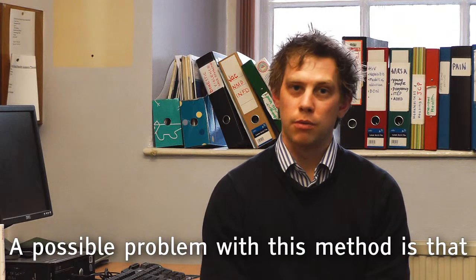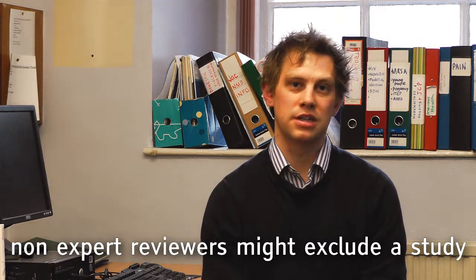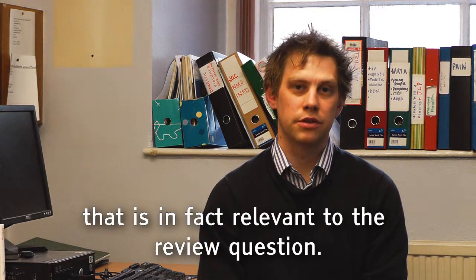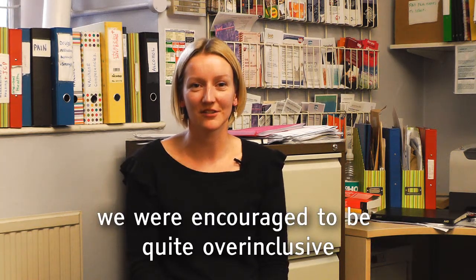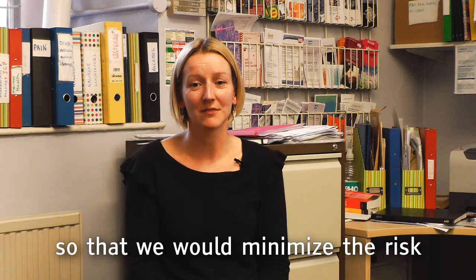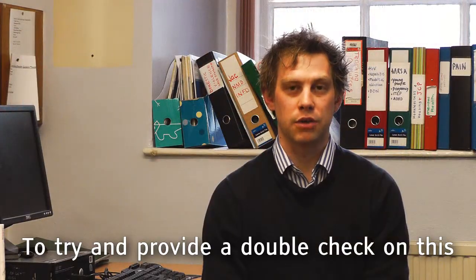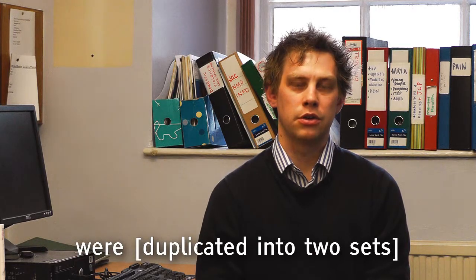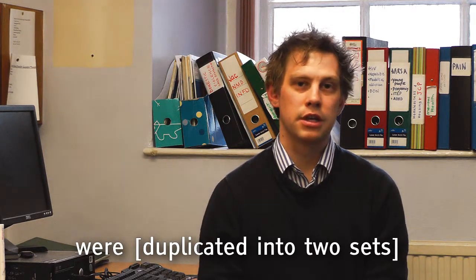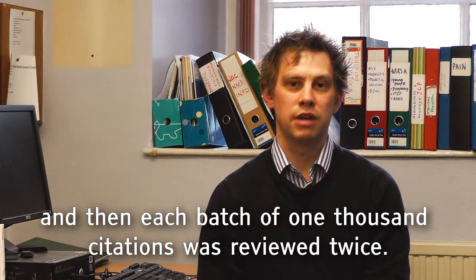A possible problem with this method is that non-expert reviewers might exclude a study that is in fact relevant to the review question. During the afternoon training session, we were encouraged to be quite over-inclusive so that we would minimise the risk of losing an important paper. To try and provide a double check on this, all 50,000 citations were divided into two halves, and then each batch of 1,000 citations was read twice.